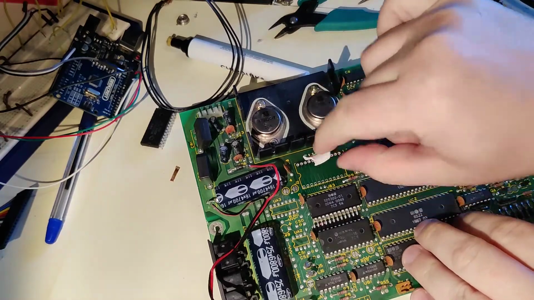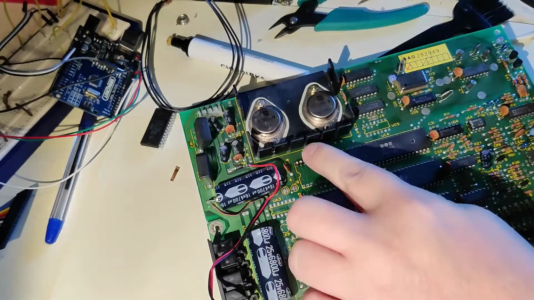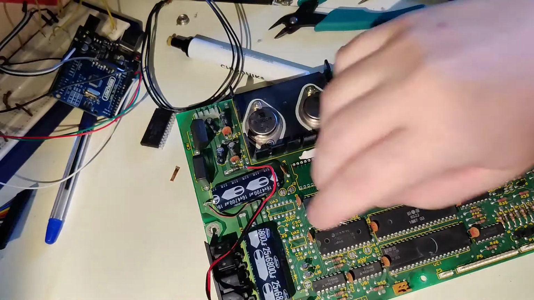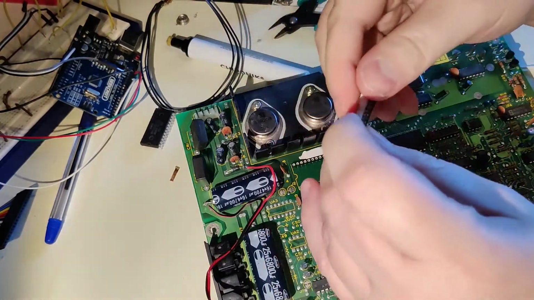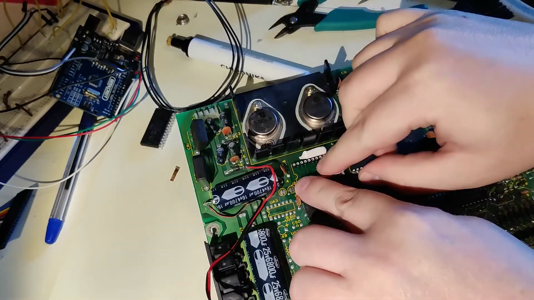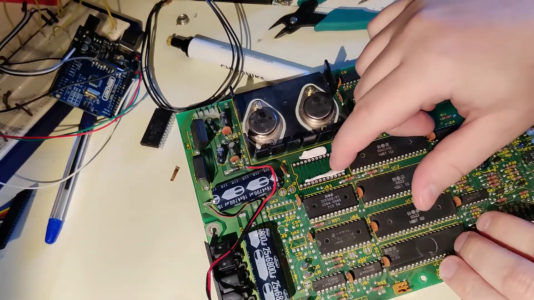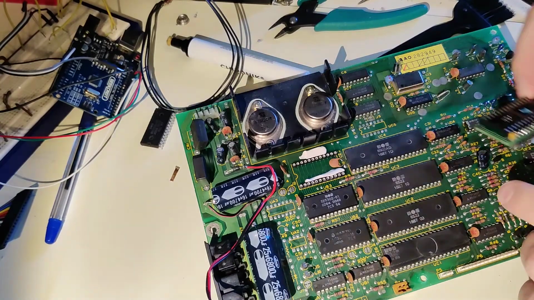I can't get my hand in there. Well, actually, I think I can just bend it inside here. Why not? Okay, let's see.